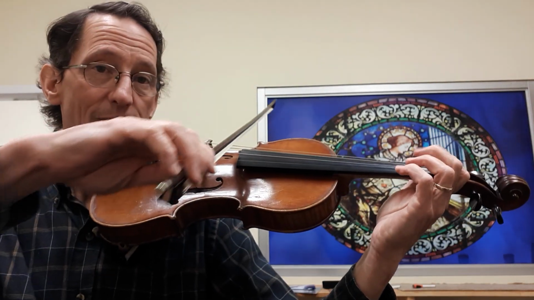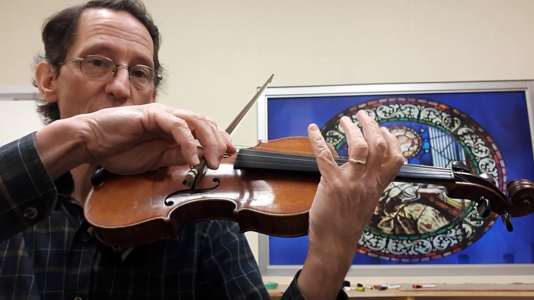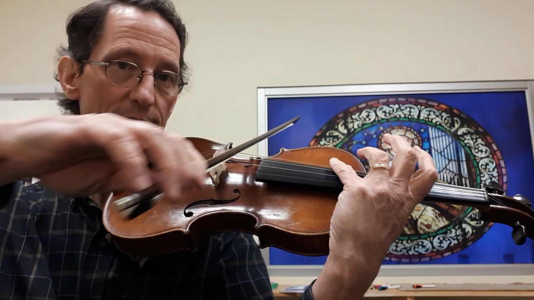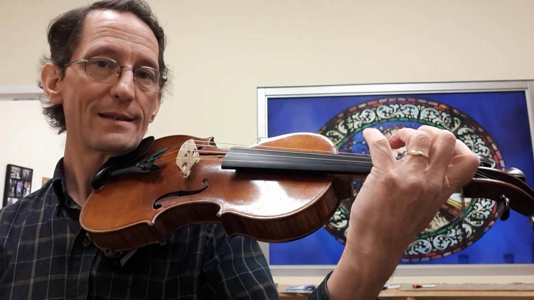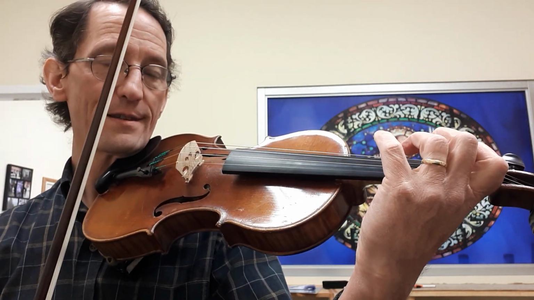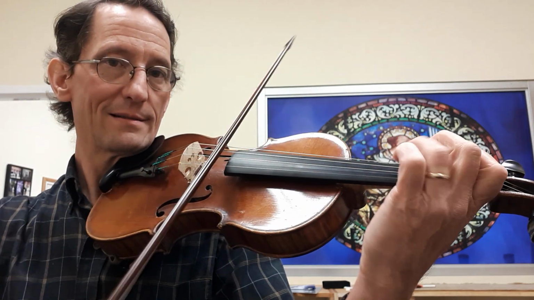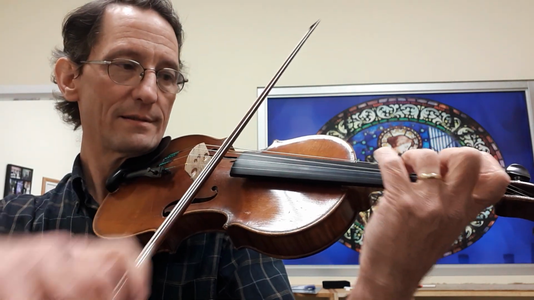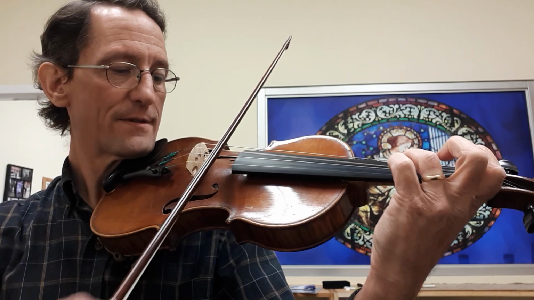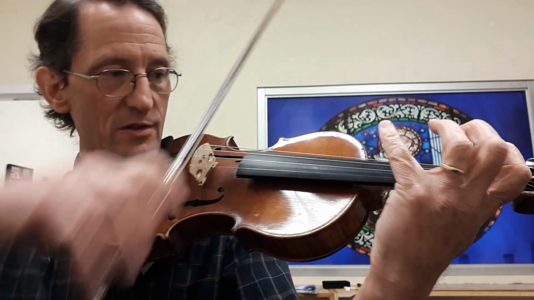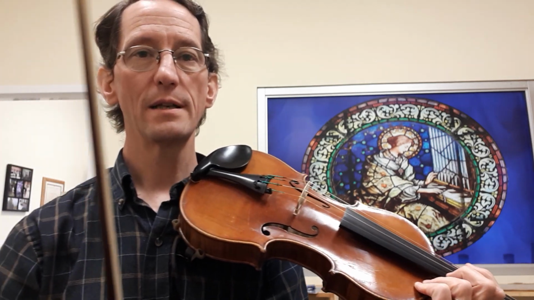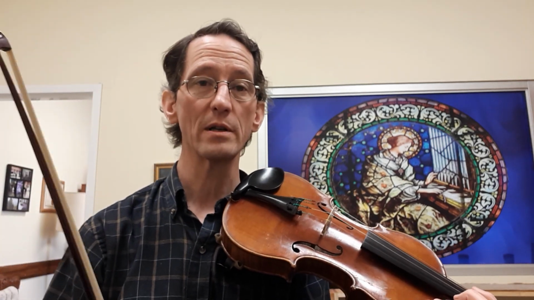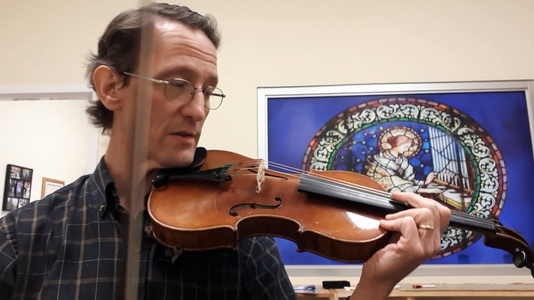Here's the whole string, and if we divide the string into two, you get the octave. Divide the string into three, the octave and the fifth. So what is that? There's the octave. Up a fifth. That's this one. Now, if half of a string is an octave, then half of a half, which is a quarter, ought to be another octave. And it is. So here we go.